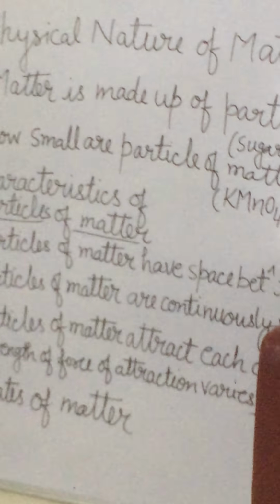So particles of matter, they get into the space, and this shows there is enough space between particles of matter. Second point, particles of matter are continuously moving. This we cannot see, but you can understand it with the help of a simple activity. All of you must have seen boiling water in your kitchen while making tea. So what is that? That means they are moving.